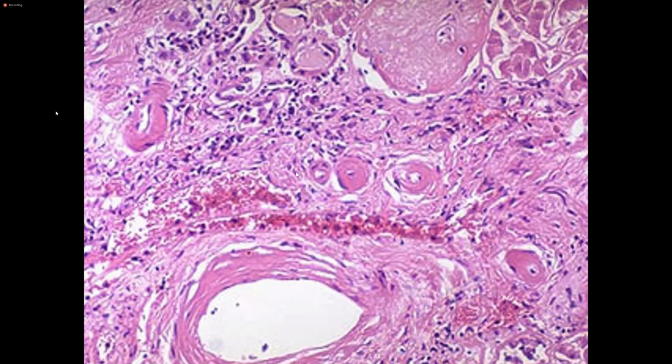If there is aging plus these other factors, diabetes or hypertension, that will lead to sclerosis and atrophy of these glomeruli all over the kidney, and that will end up resulting in kidney failure in these patients.